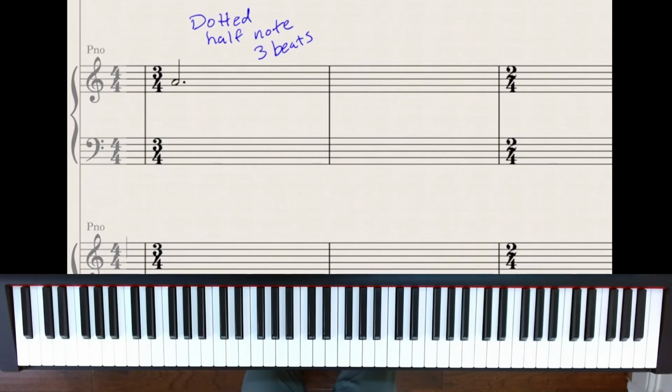So why does this note get 3 beats? So we first want to establish the fact that this note without the dot is a half note. So it gets 2 beats, okay? And what the dot does is it adds half of the note's value to itself. So this half note is 2 beats, and half of 2 equals 1.